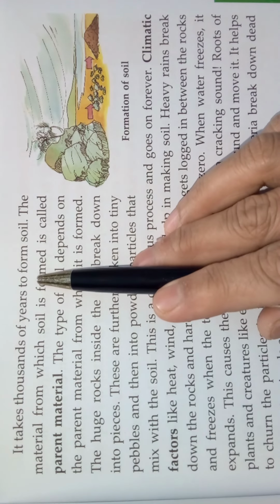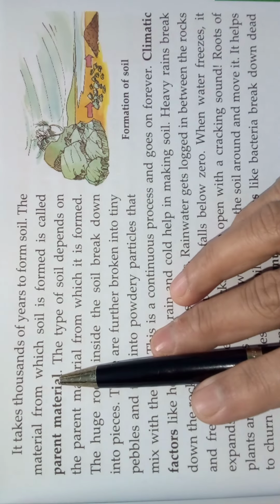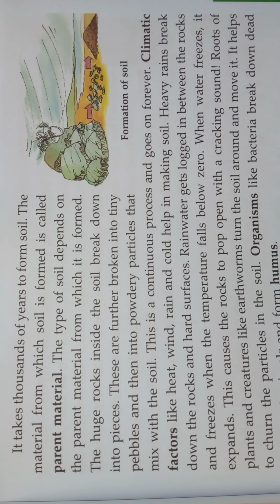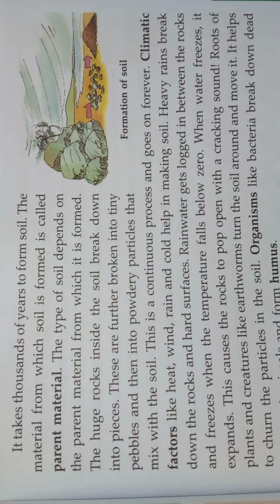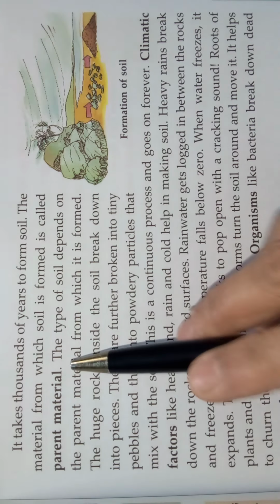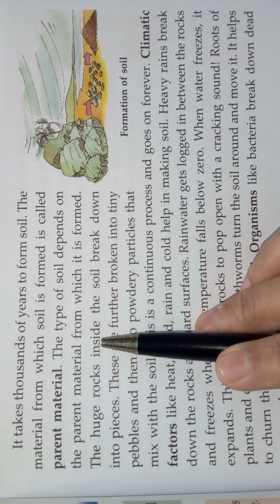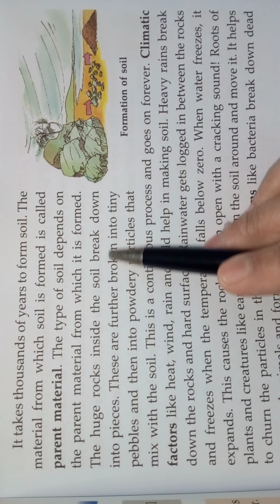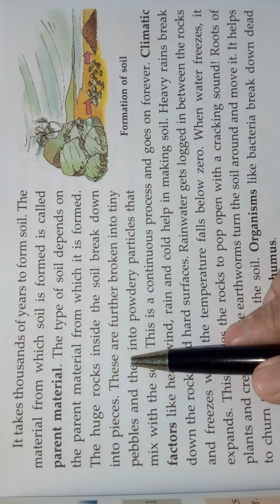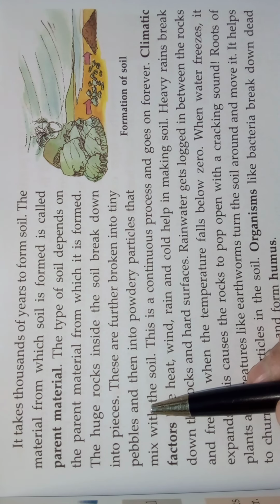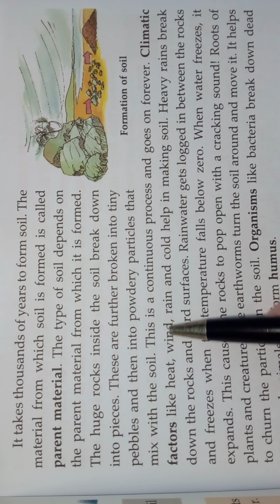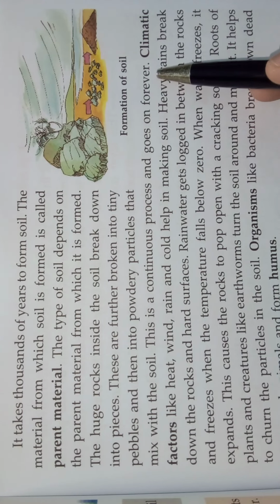It takes thousands of years to form soil. The material from which soil is formed is called parent material. The type of soil depends on the parent material from which it is formed. The huge rocks inside the soil break down into pieces. These are further broken into tiny pebbles and then into powdery particles that mix with the soil. This is a continuous process and goes on forever.